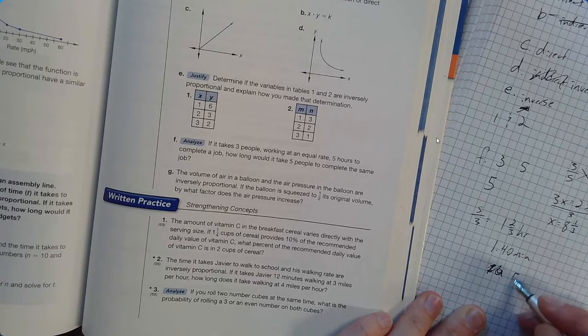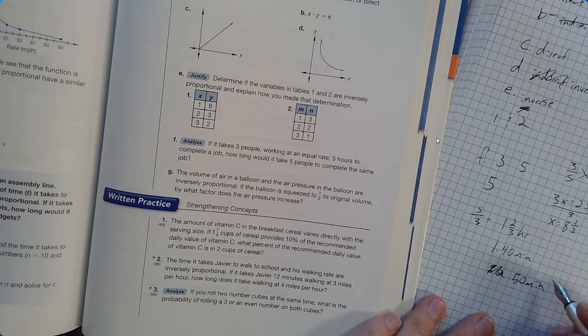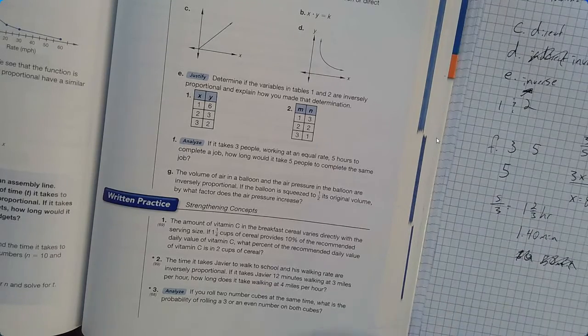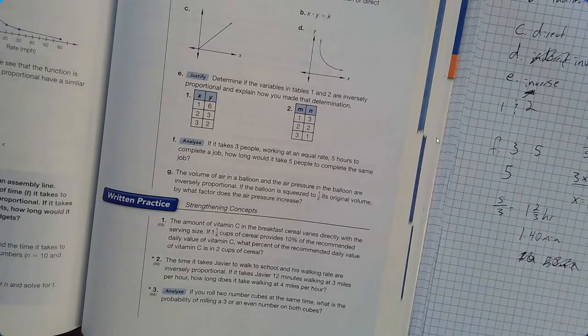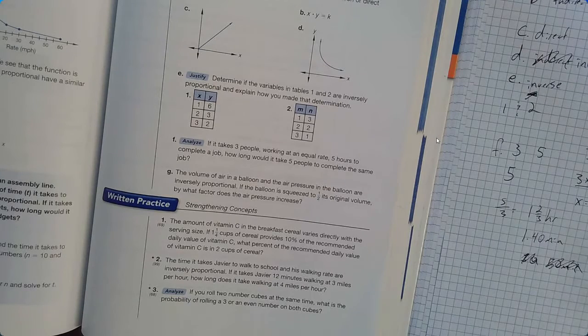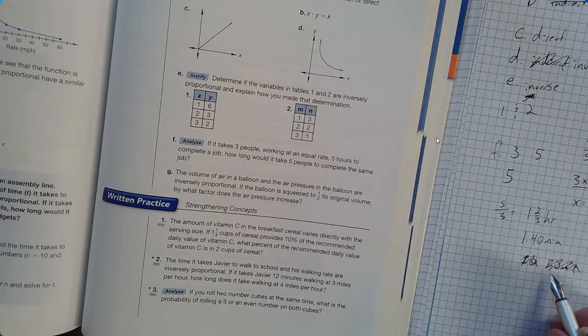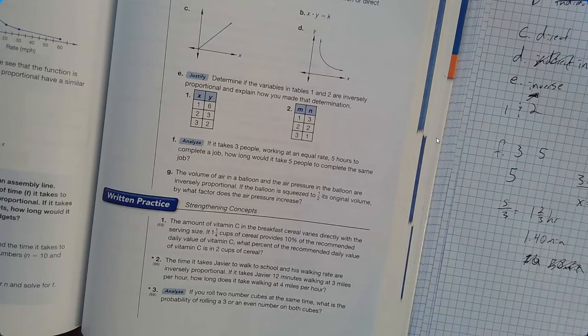Oh, so each person is doing 50 minutes. If you cut it in half, that doesn't help. No. What am I trying to do here? If there were 6 people, it would take 50 minutes. If there's 5 people, though, what's going to take just an hour?